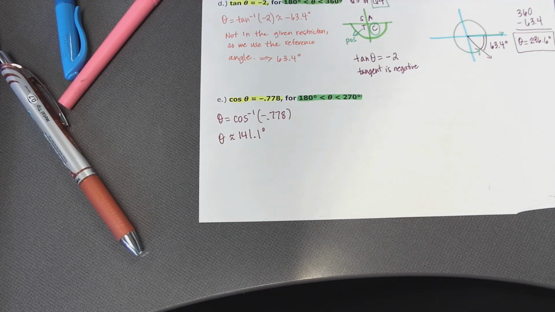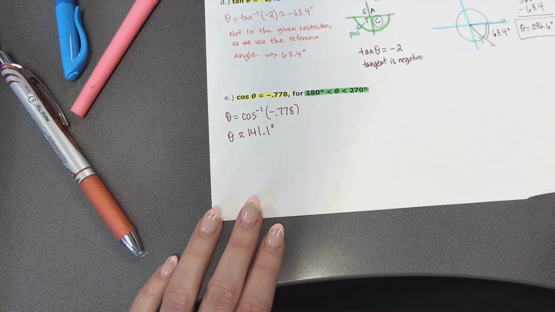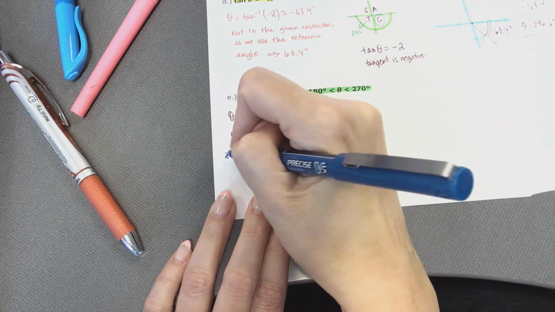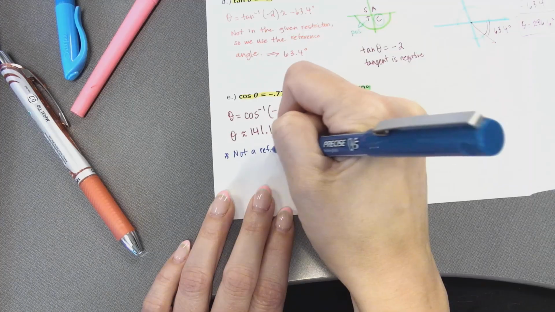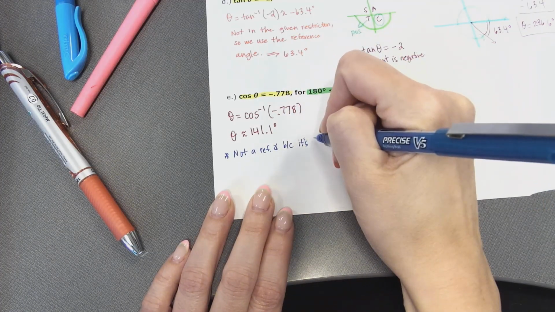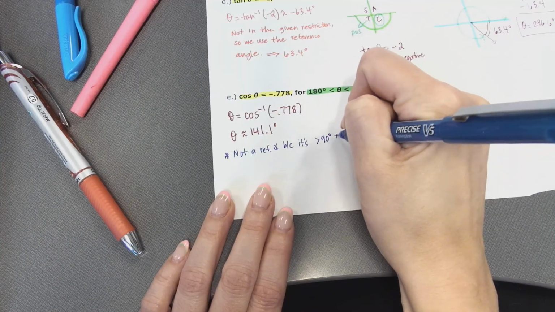It's greater than 90. It has to be acute, right? Okay, so let's write this down and then we'll problem solve together, okay? Because you will have a couple that are like this. So it's not a reference angle because it's greater than 90 degrees.